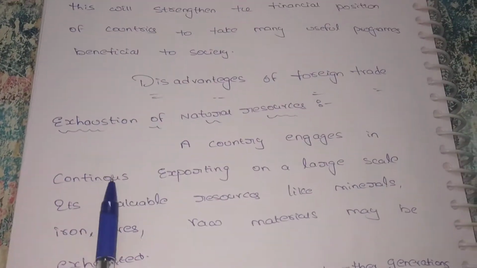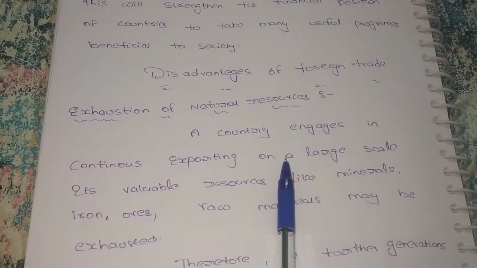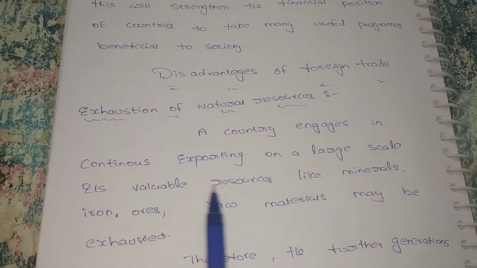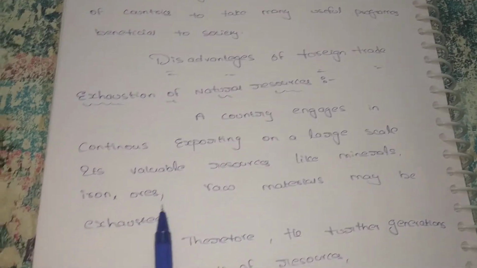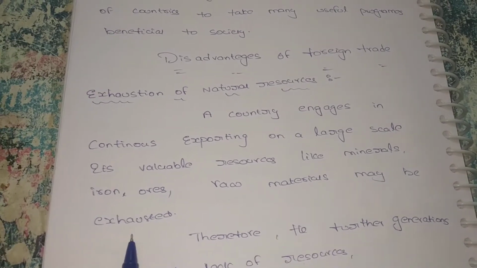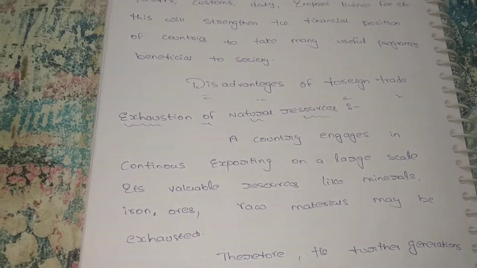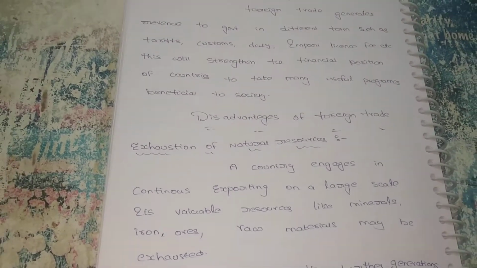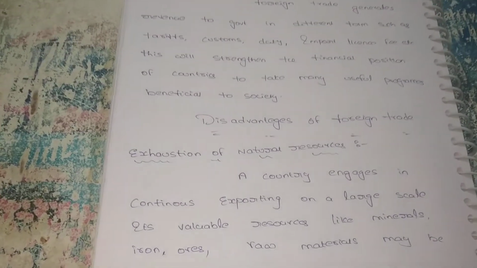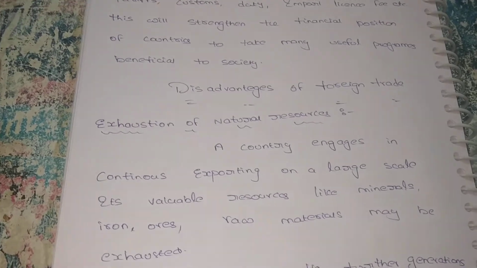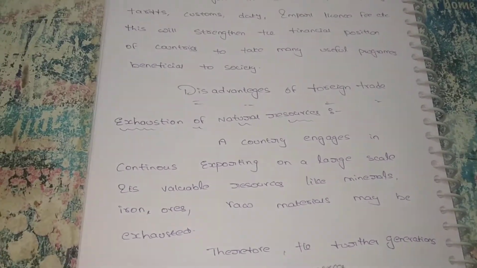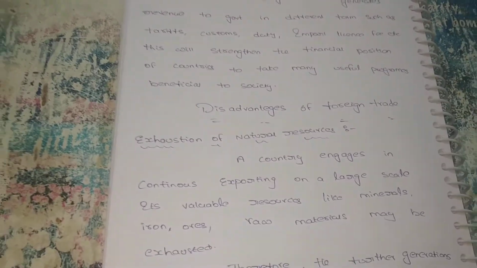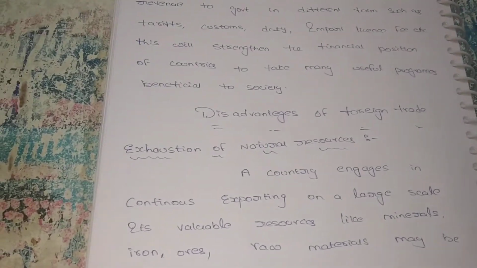Let's see here. Exhaustion of natural resources. A country engages in continuous exporting on a large scale. Its valuable resources like minerals, iron ores, and raw materials may be exhausted. We are producing more goods and exporting them to other countries. Further, the precious natural resources like minerals, iron ores, and raw materials may be exhausted. They disappear, so further generations may not be able to use them. So you can say it is also one of the disadvantages.